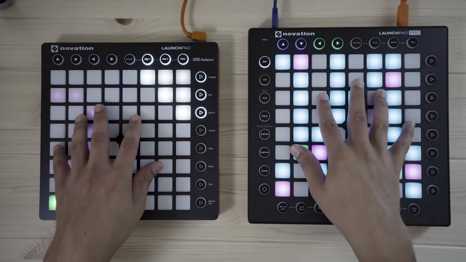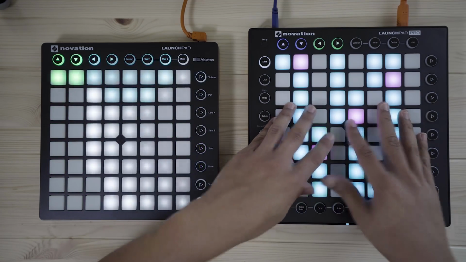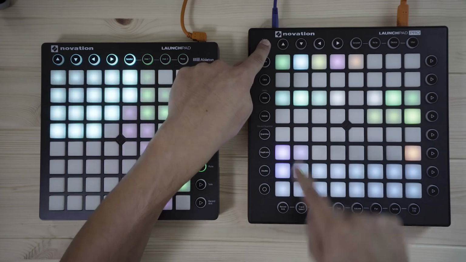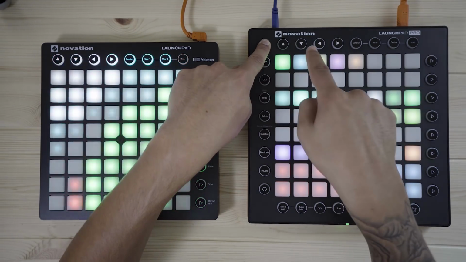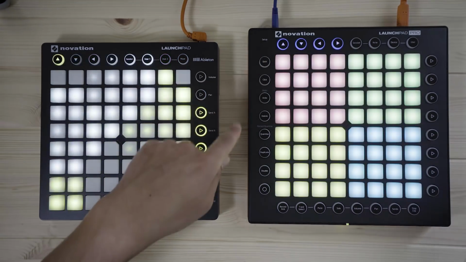So what we're looking at right now on the Launchpad Pro is note mode. If I hold down setup, you can change from Ableton Live mode to note mode to drum mode.